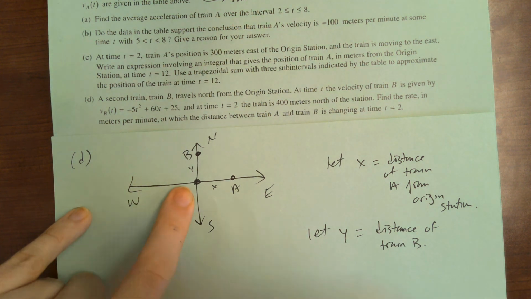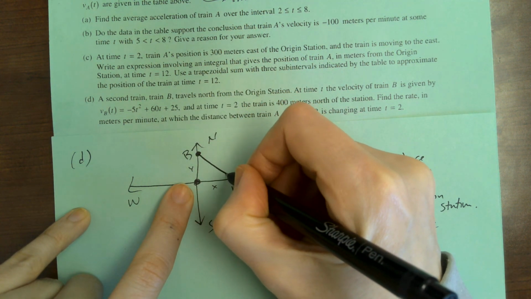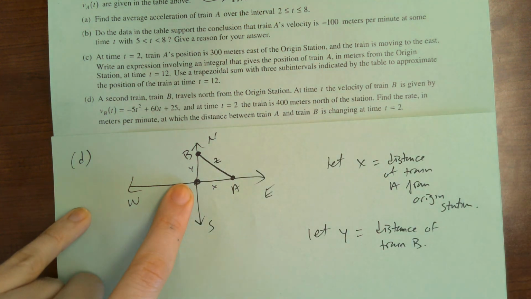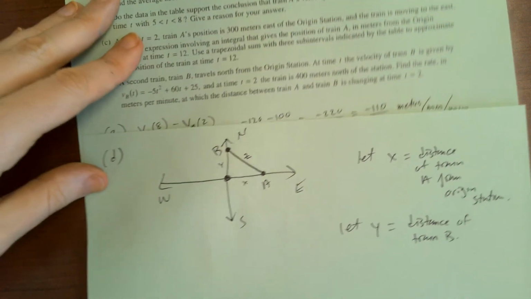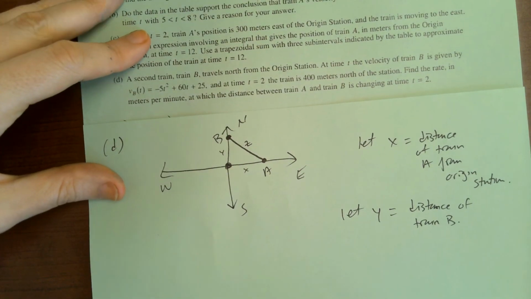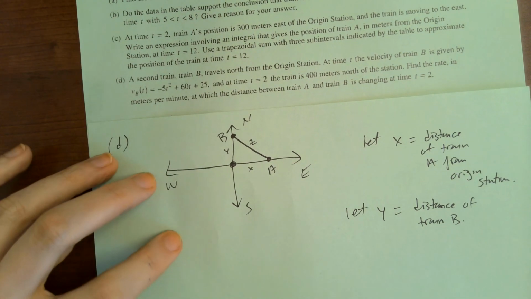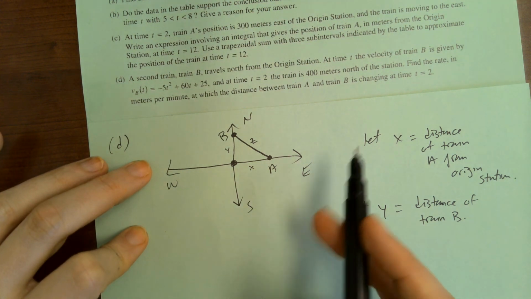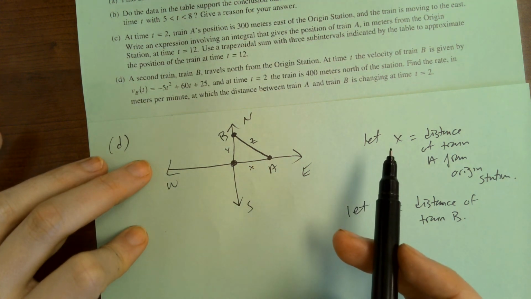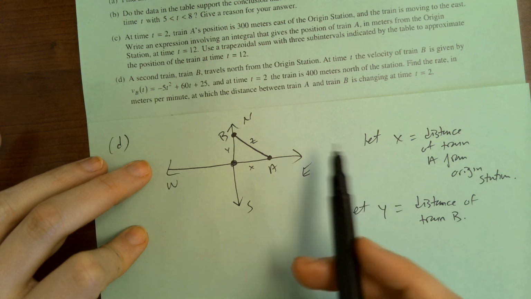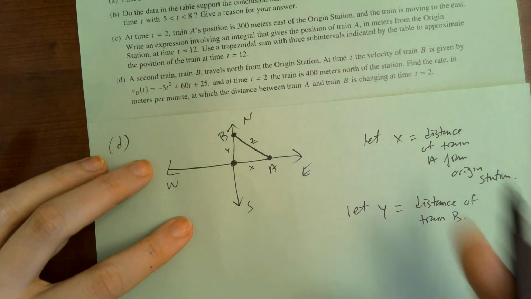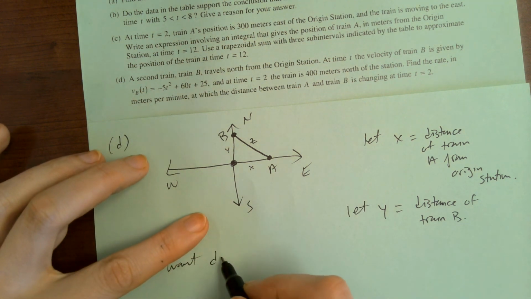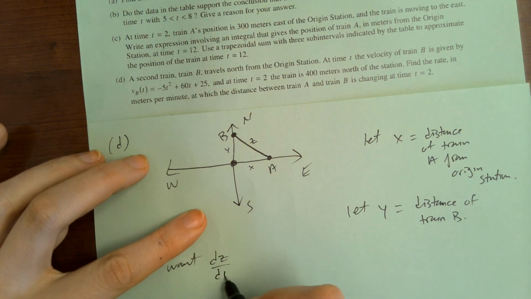And the distance between them right here, I'll call that z. So this is basically a related rates problem. Find the rate in meters per minute at which the distance between A and B is changing. So we want dz/dt.